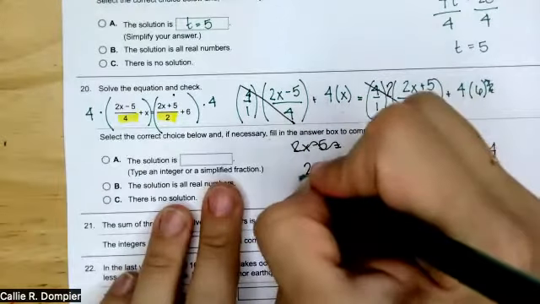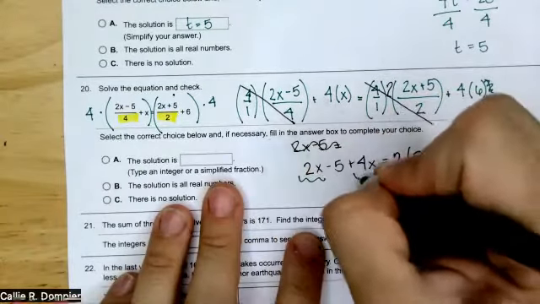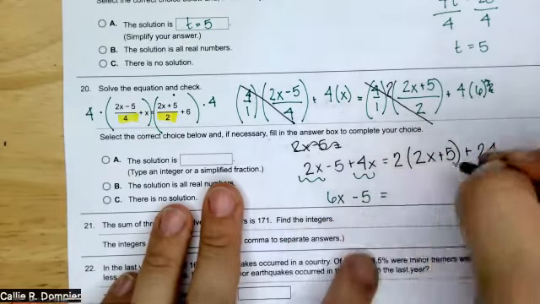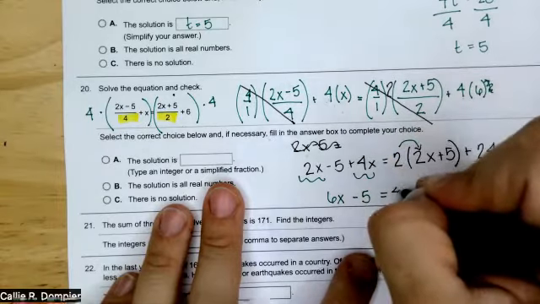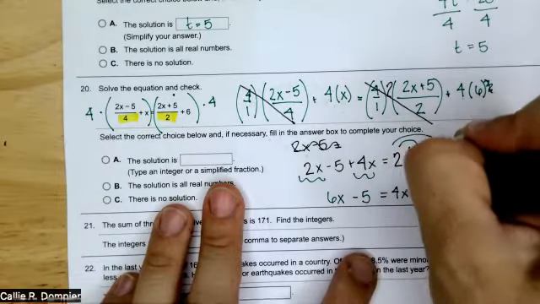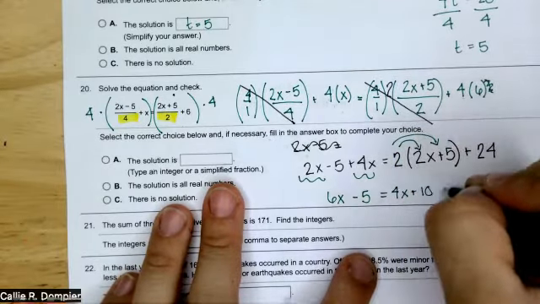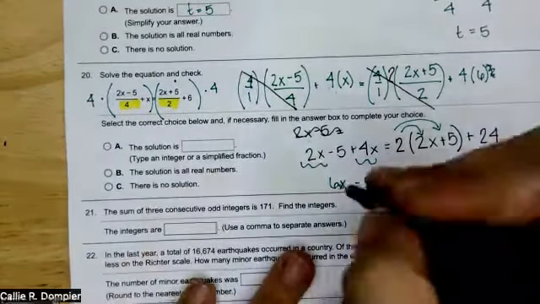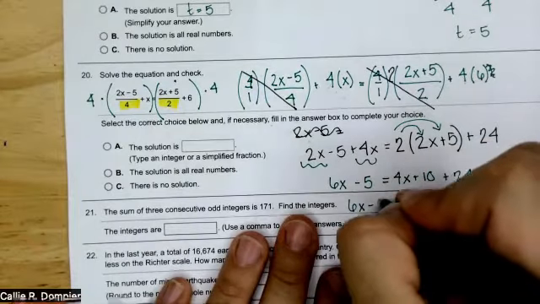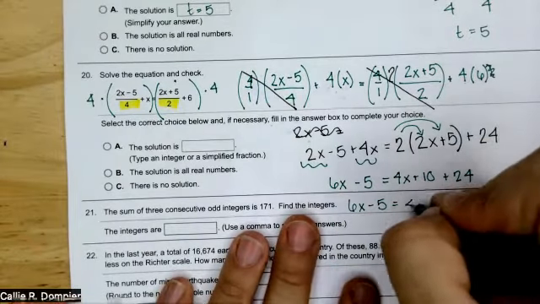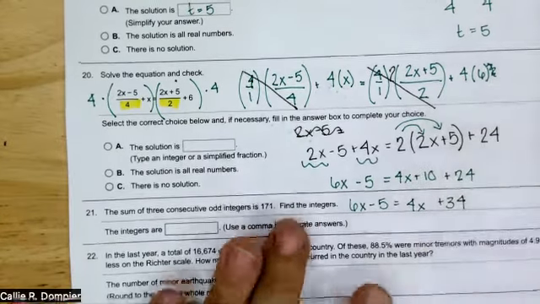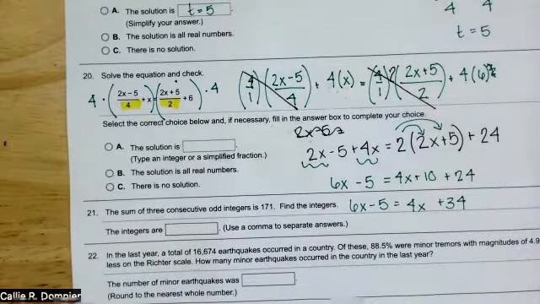Now we're doing like terms. 2x and 4x is 6x minus 5. That becomes 4x. That becomes 10. And the 24 stays the same. 6x minus 5 equals 4x. I can combine these into 34. Good.